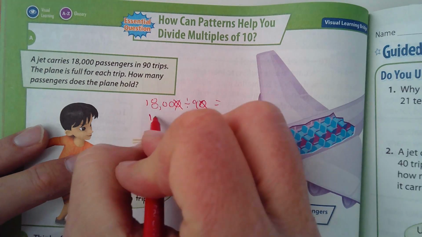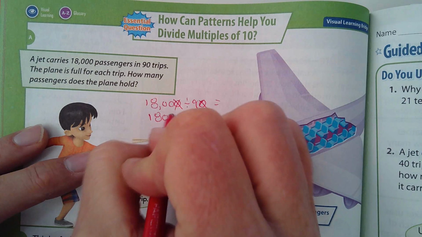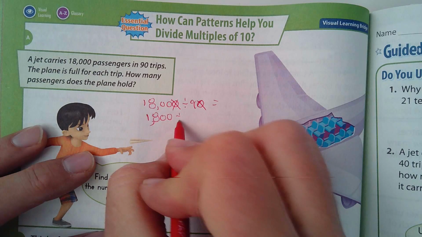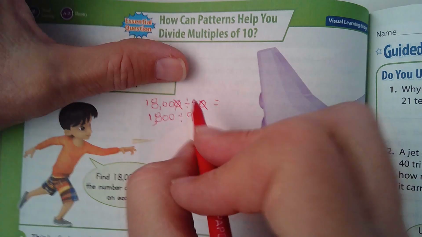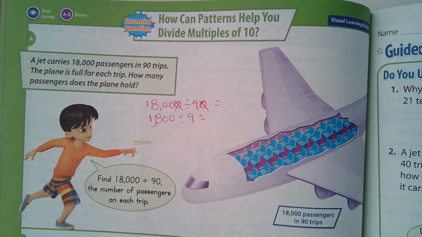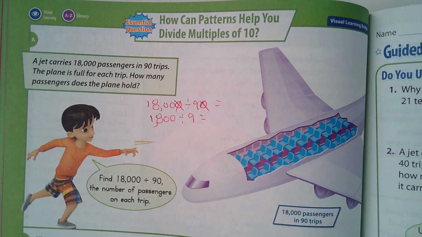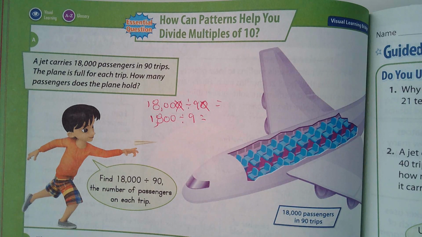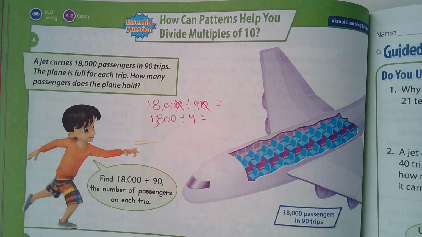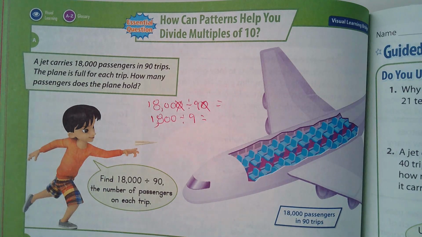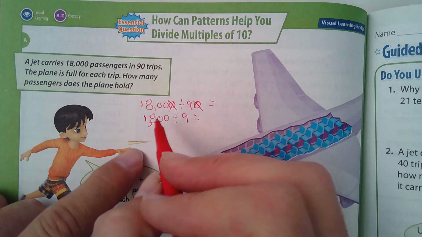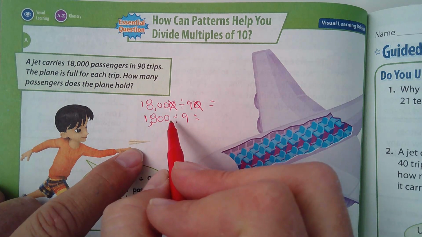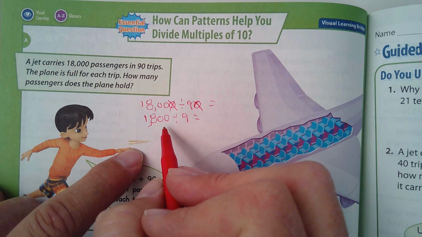It's always easier to divide smaller numbers. So now we have 1800 divided by not 90 but 9. Okay? And so it's still not necessarily easy, but it's easier. 18,000 is a lot bigger than 1,800. And 9 is certainly 10 times smaller than 90. So this is what I did in that problem that I showed you earlier. I'm not going to think of this in terms of 1,800. I'm just going to look at a couple digits that I know would be easy to divide by 9.